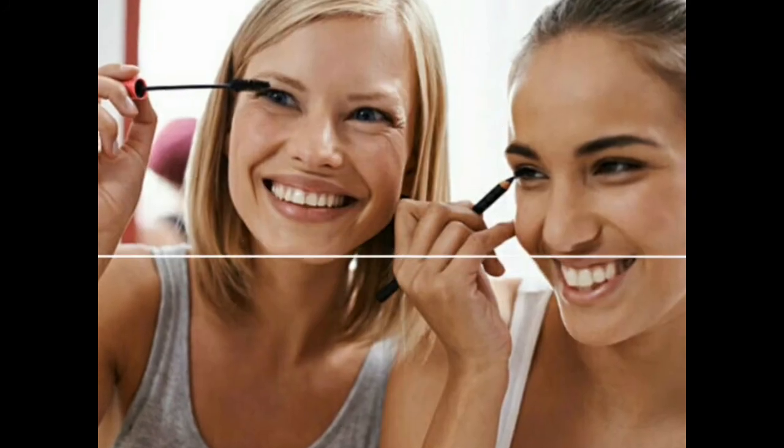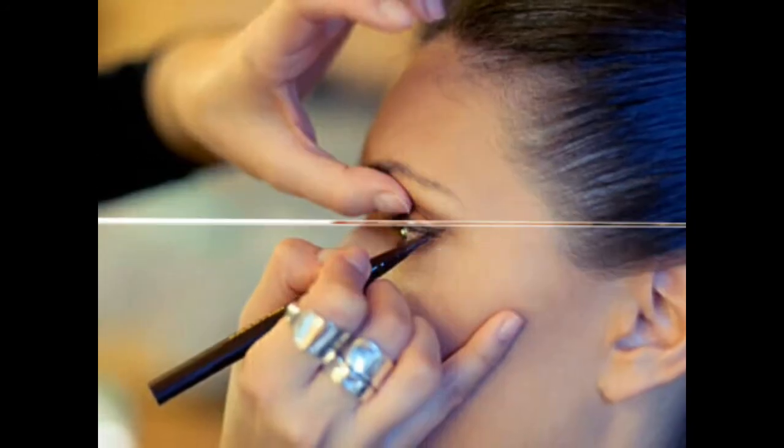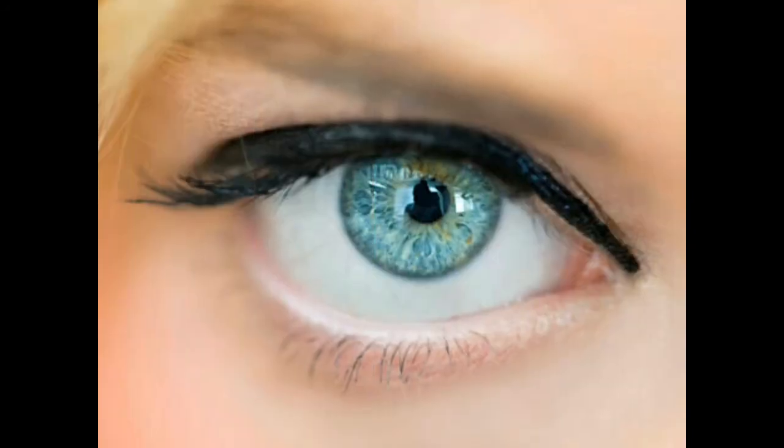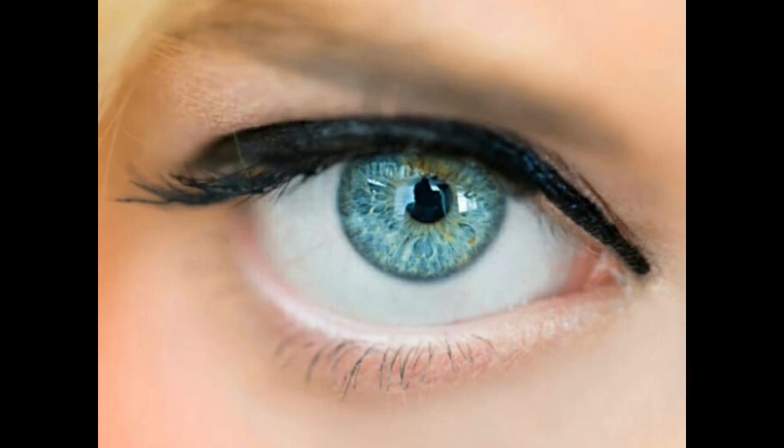Apply foundation on the upper eyelid. Use a powder or natural eyeshadow. Outline the upper eyelid, drawing a clear line along the lash line. The line should be thin and look natural, right at the lash line. Only then you can get a fresh look effect.